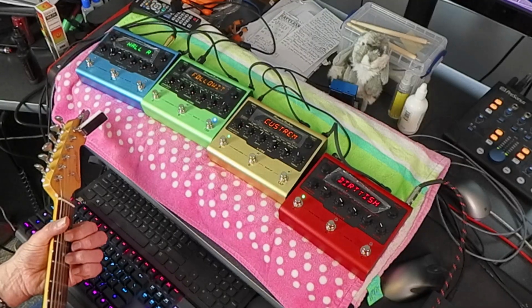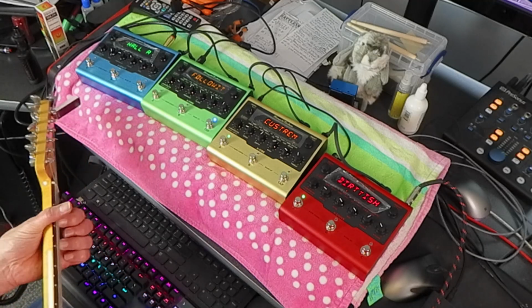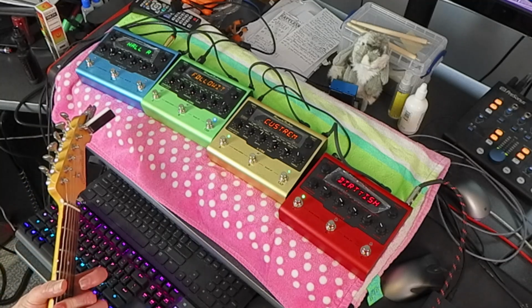Now for you tweak heads like me who really get into a lot of the functions of pedals and try to use them for purposes other than they are intended, there's a lot in these boxes to do that. So I will now demonstrate. This is a custom trem where it has a slicer effect and it's sequencing.